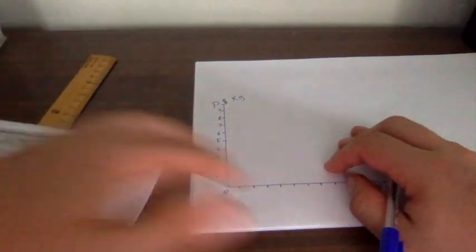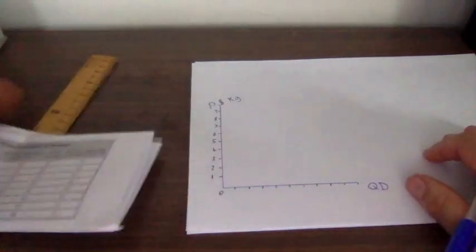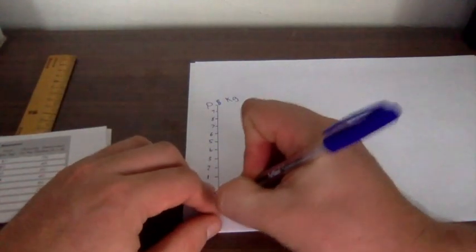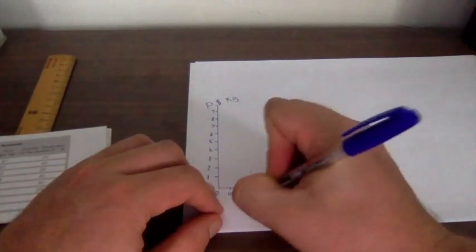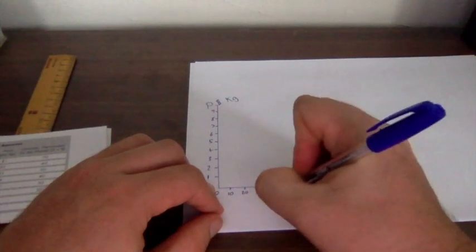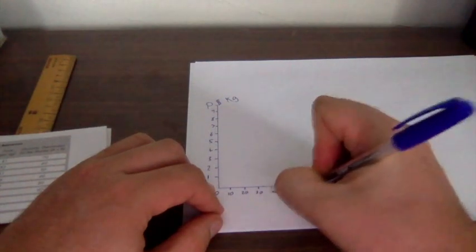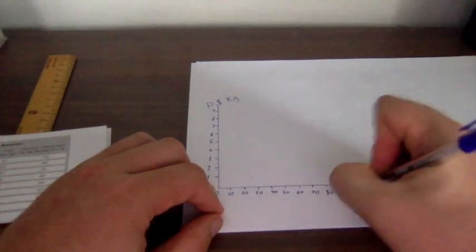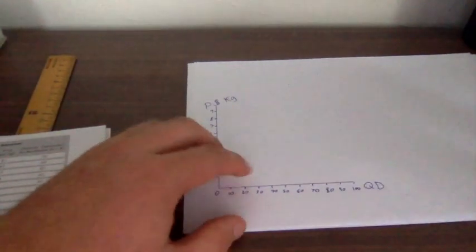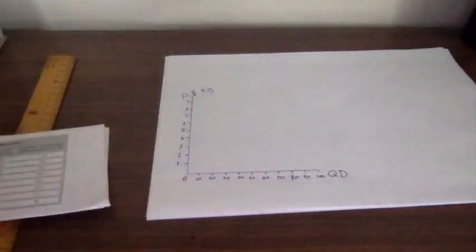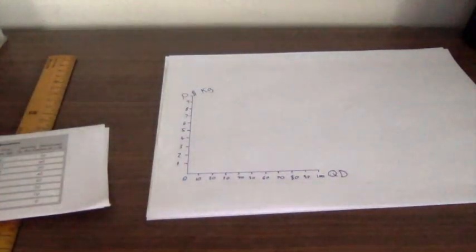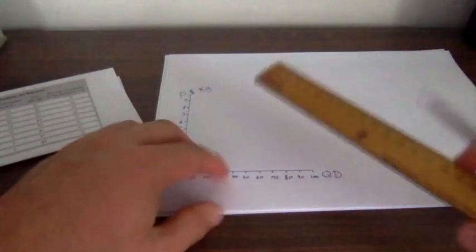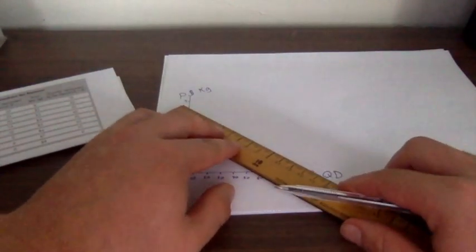And because we're graphing the market, we need to put the market quantity demanded on this side: 10, 20, 30, 40, 50, 60, 70, 80, 90, and then 100. What we've learnt is that we can go to the absolute maximums. So when it's at $8, it's 0.